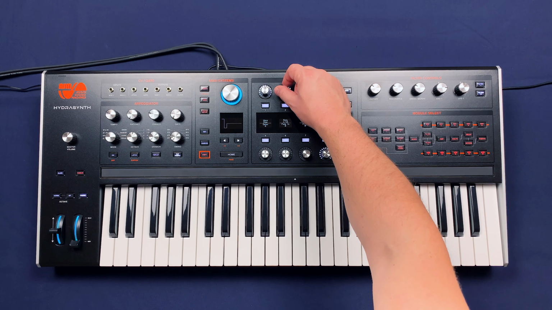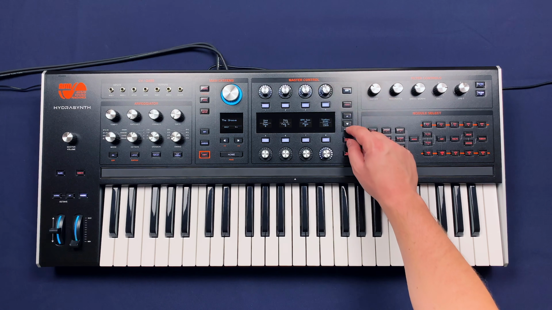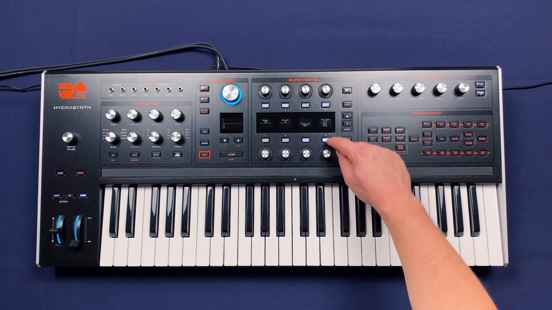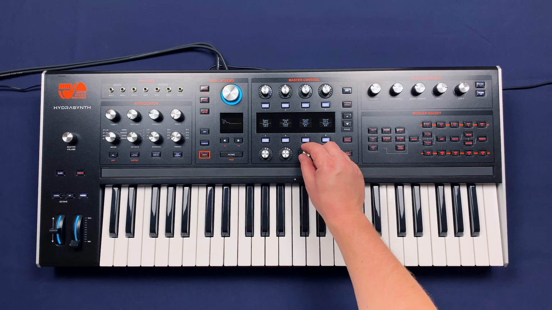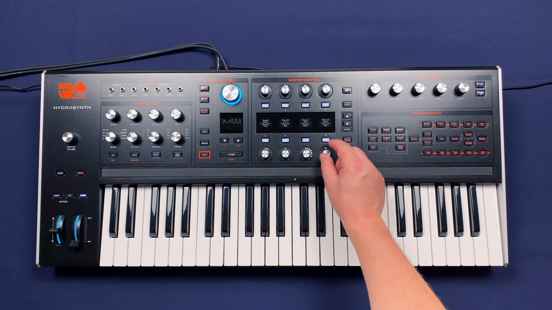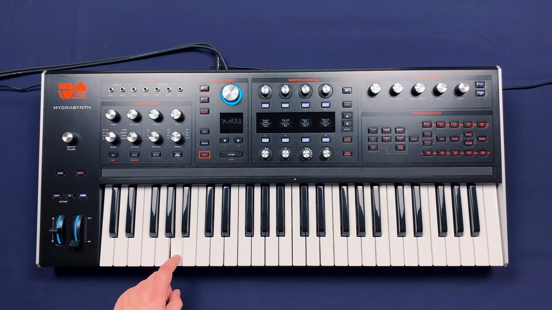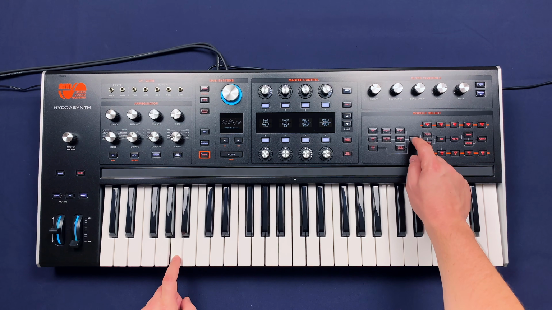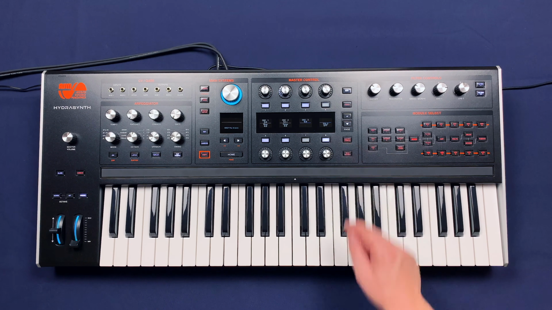This time, I'll be using 16 steps for my sequence. Bear with me while I speed through the editing process. And here we are. This sequence is now controlling oscillator 2 wave scan. Let's unsolo oscillator 2 and see what it sounds like.